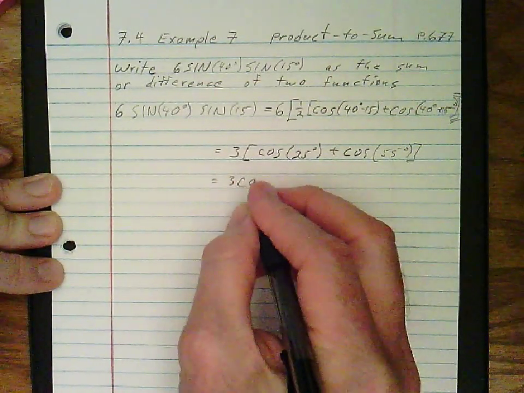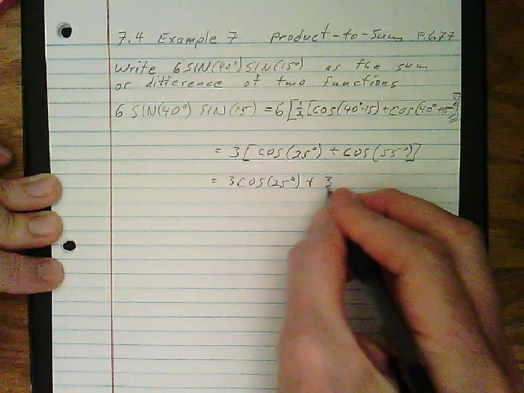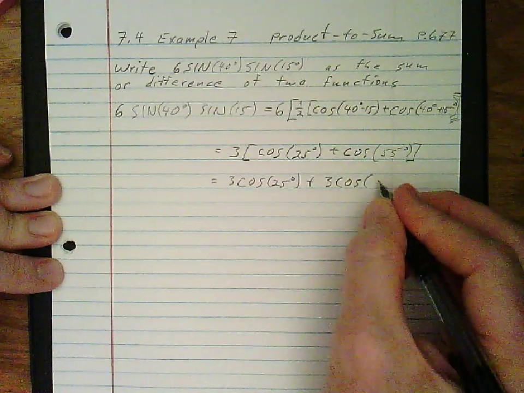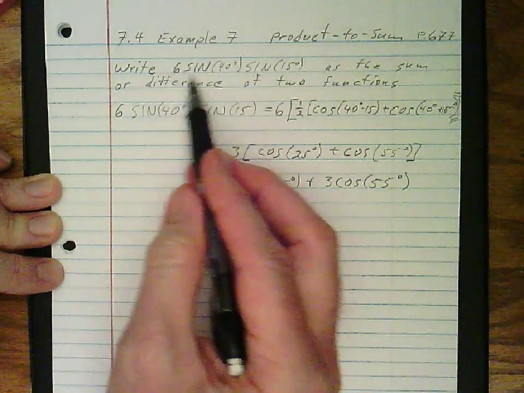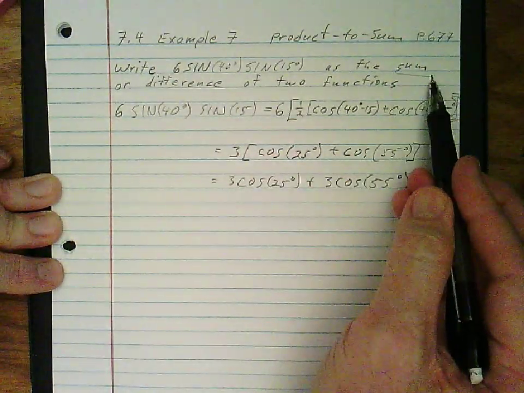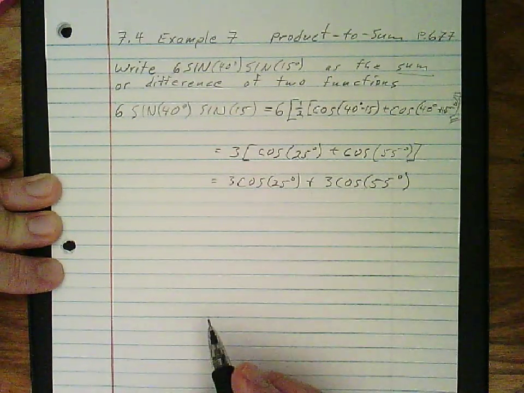So now we have 3 times the cosine of 25 degrees plus 3 times the cosine of 55 degrees. And we're done. That's all they want. We rewrote this as the sum or difference; in this case, it's a sum of 2 different functions.